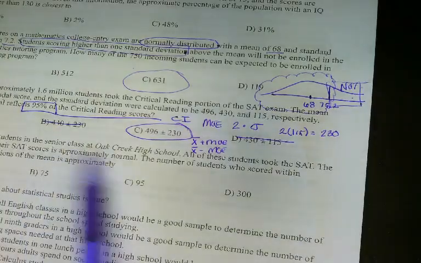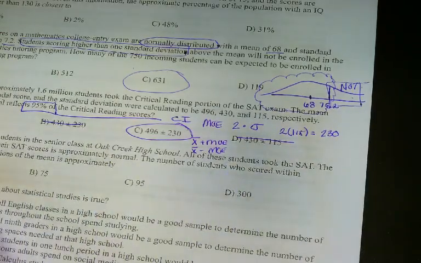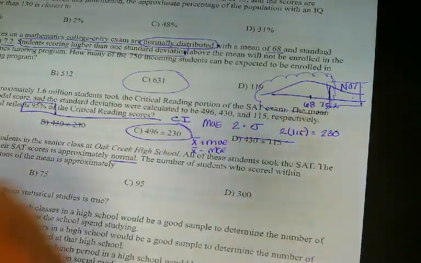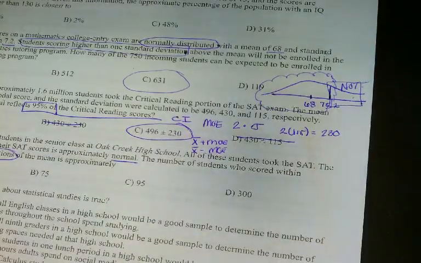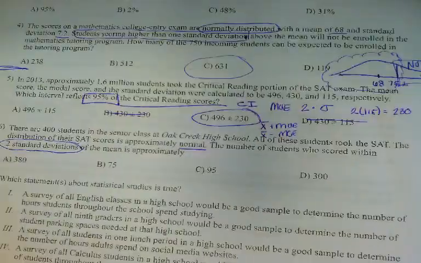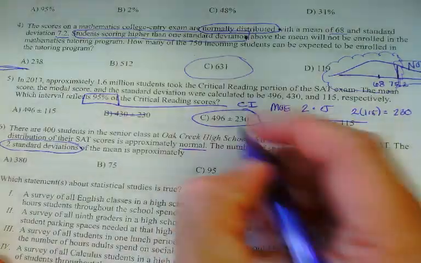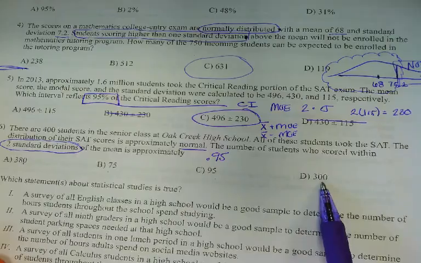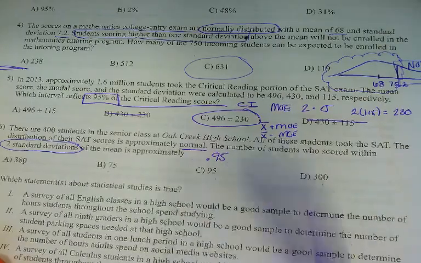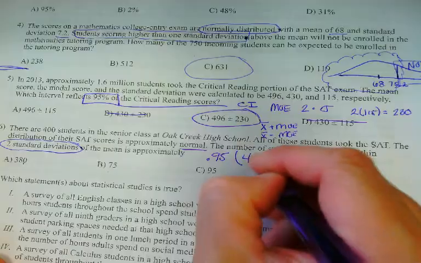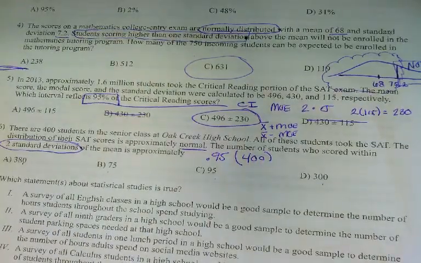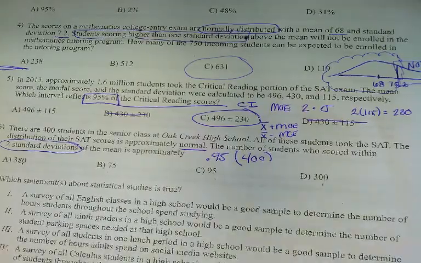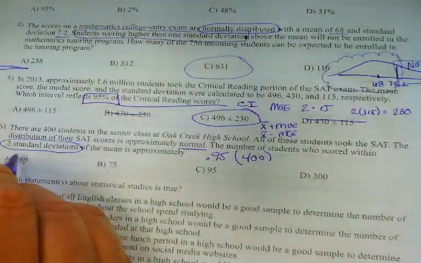Number 6, there are 400 students in the senior class. All these students took the SAT. The distribution of SAT scores is approximately normal. The number of students who scored within 2 standard deviations of the mean. So what percent should be popping in your head? 95%. Now, don't pick 95. These aren't percentages. I know 2 standard deviations is 95% of how many students? Of the 400 students. So I need 95% of the 400 students. If I took 95% of 400, this is the only one that's even close to it.